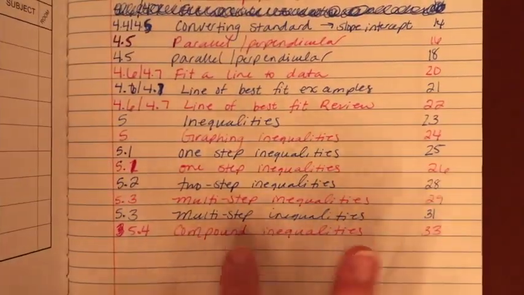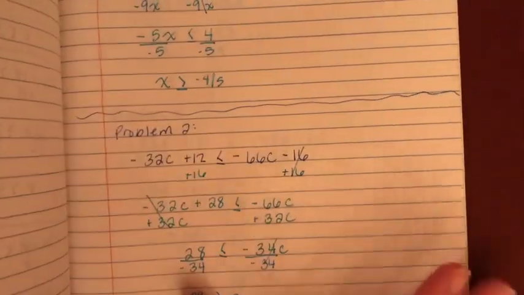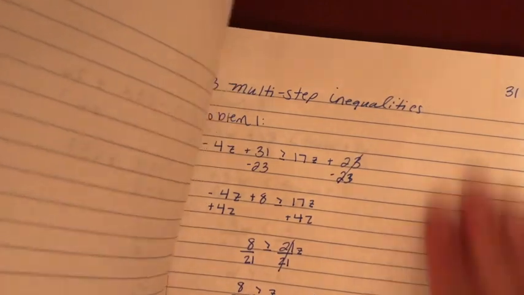So we're going to be working today and then the next couple days on compound inequalities. Okay, so let's first define what a compound inequality is.